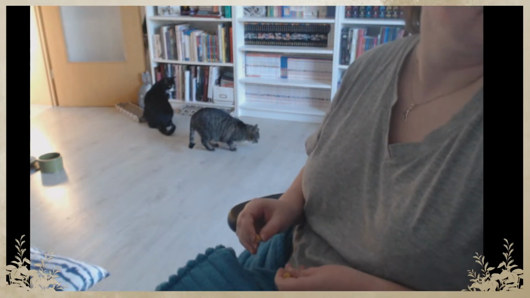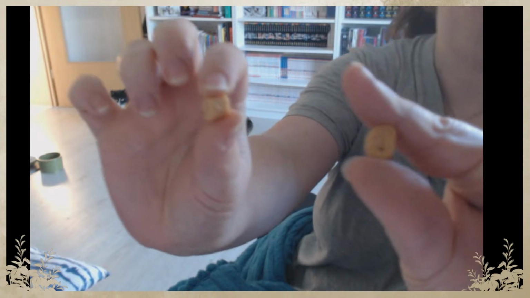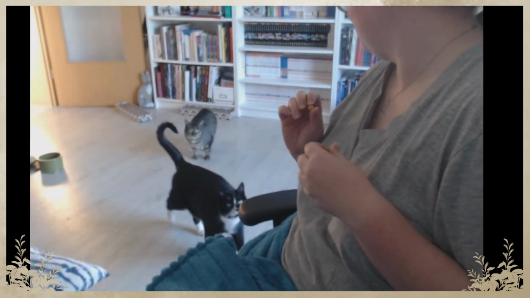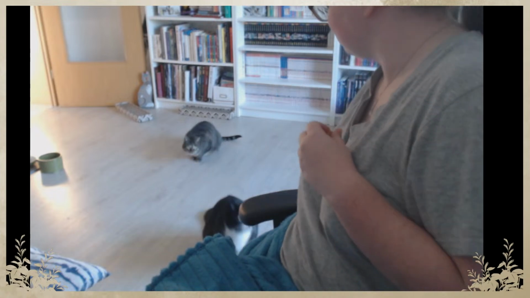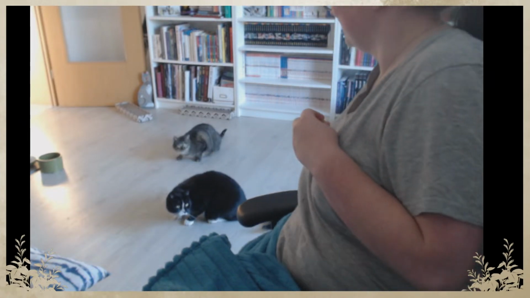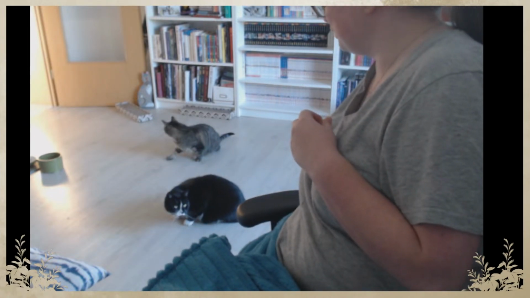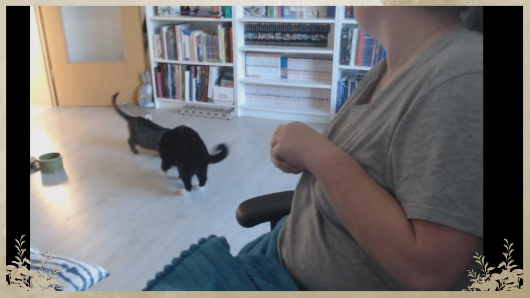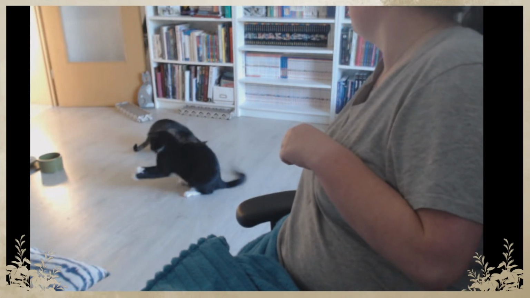So, I got 2 more little chicken and cheese treats. Come on, jump up high. No, he's not doing that. Okay, that landed on his nose first. So let me reposition this thing now.